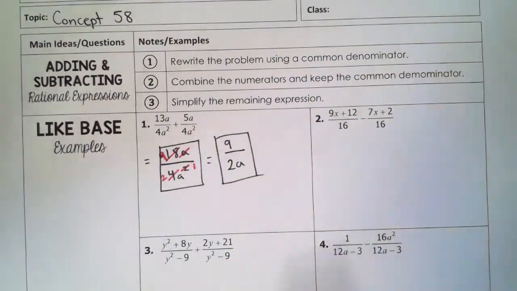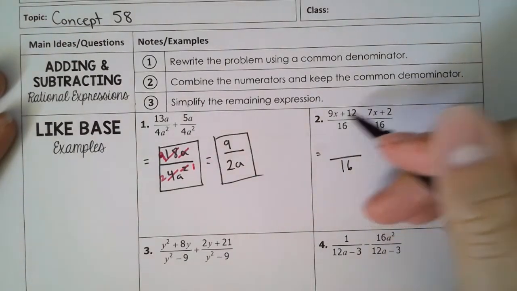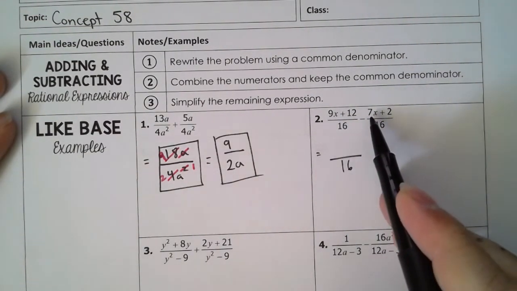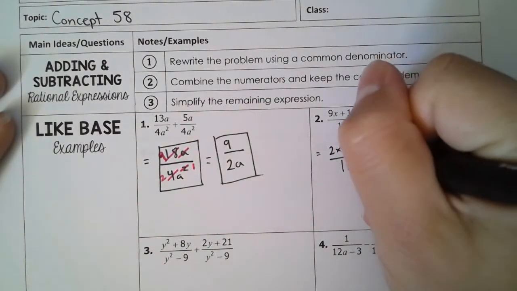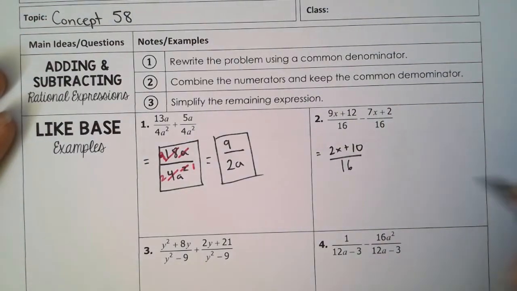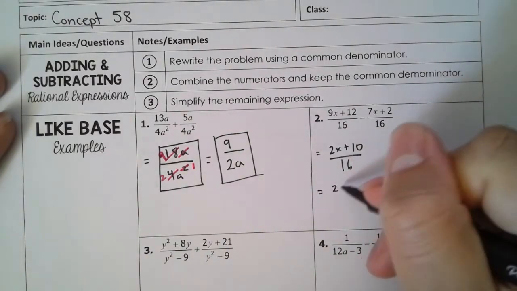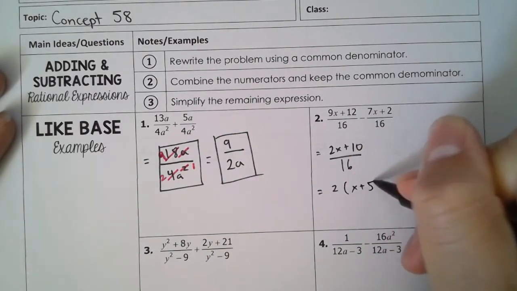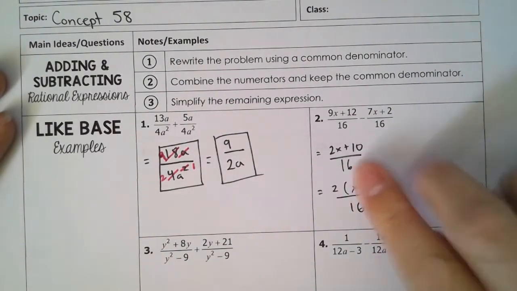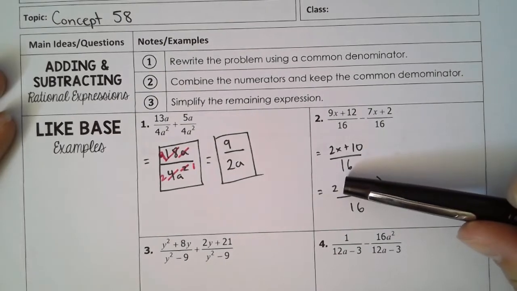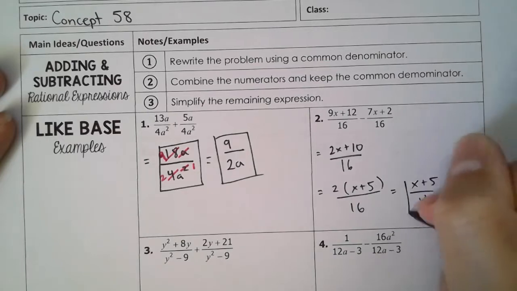For number 2, same thing. In terms of 16, 9x minus 7x, so I get 2x. 12 minus 2, so I get plus 10. And then I can simplify. I can factor out a 2, right? I'll show every step for this one. So I get 2 times x plus 5 over 16, and then 2 over 16 does simplify. I get 1 over 8, so I get x plus 5 over 8.